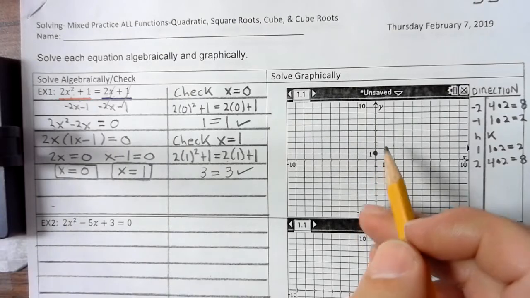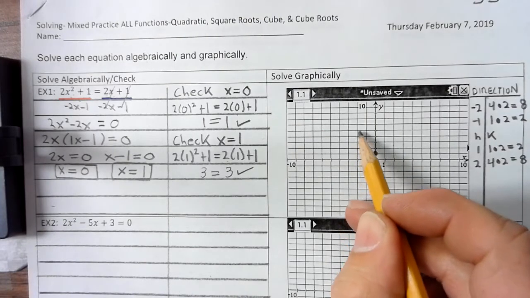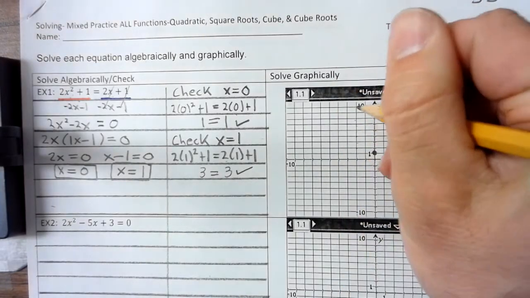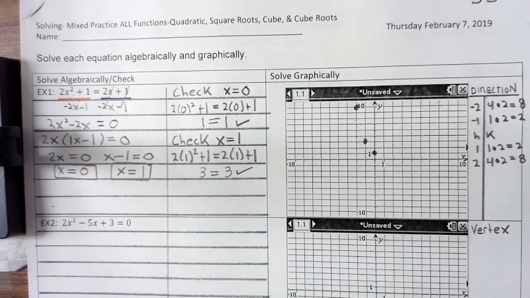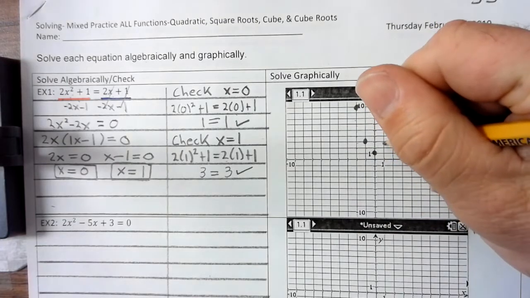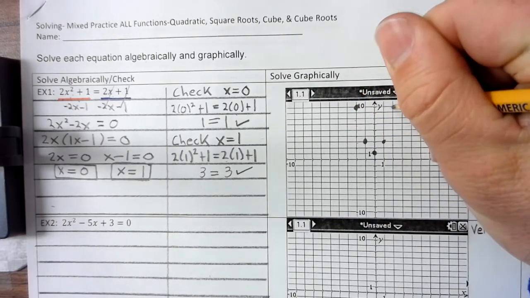So from the vertex we go left 2 up 8, left 1 up 2, and then to the right 1 up 2, and to the right 2 up 8.